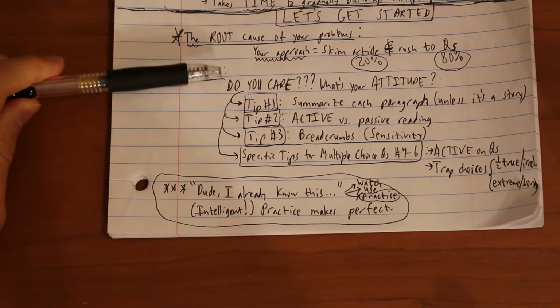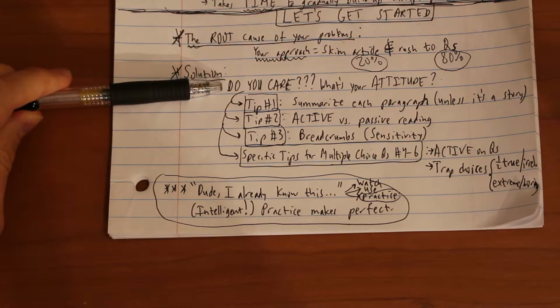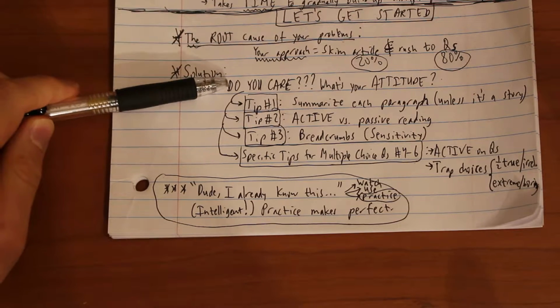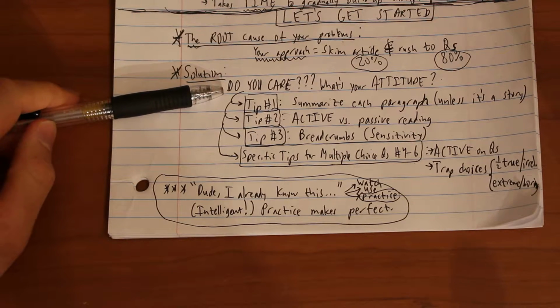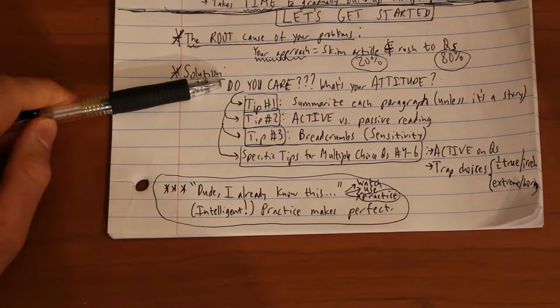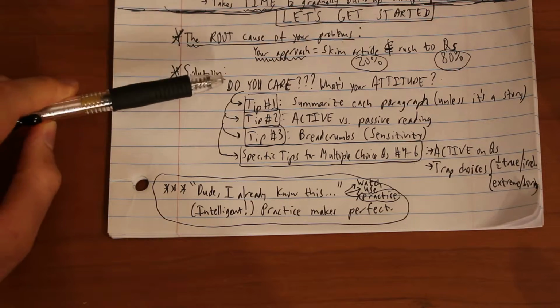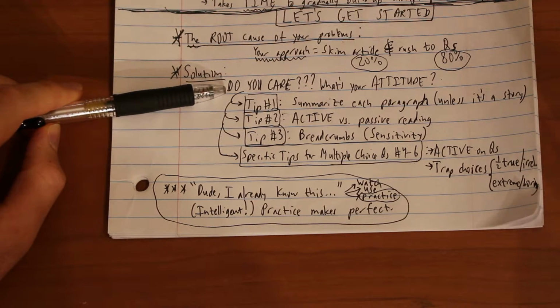Okay, so my question is, do you care? Do I care about what? Do you care about what you're reading? So for many of you, as I know for myself in the past, the honest answer would be no, I really don't care about this article. I just want to get the question right. I just need the points on the exam or whatever. All right, so if you don't care, you're going to have a really tough time.